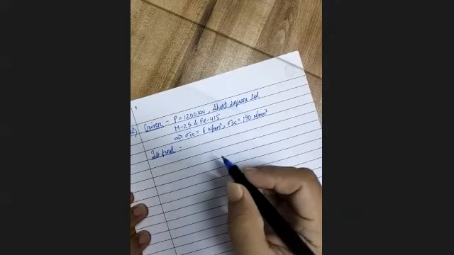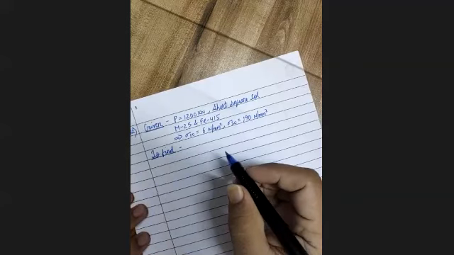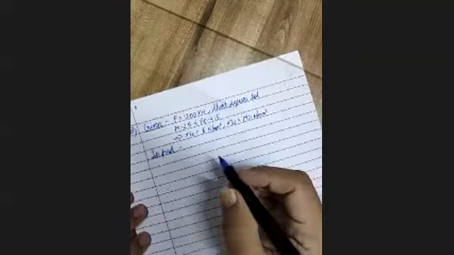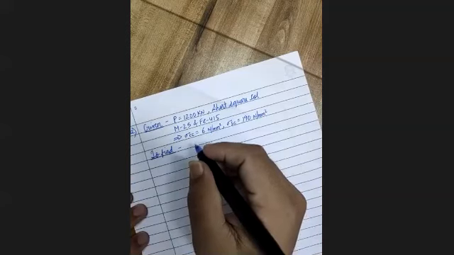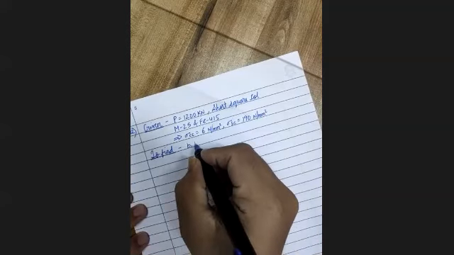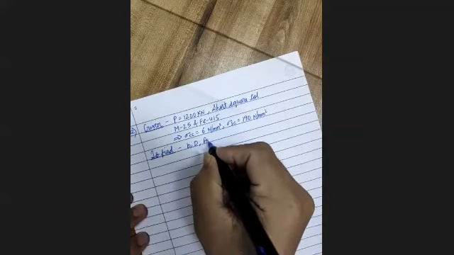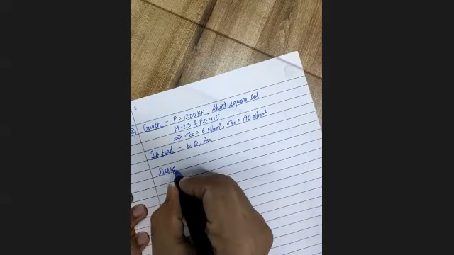So what we have to find? We have to find out, it says design a short column. So basically we have to find out the dimensions and the reinforcement. Am I correct? So basically we have to find out the dimensions, B and D, and the reinforcement. Okay? So it's a design problem. So we will start with the design.